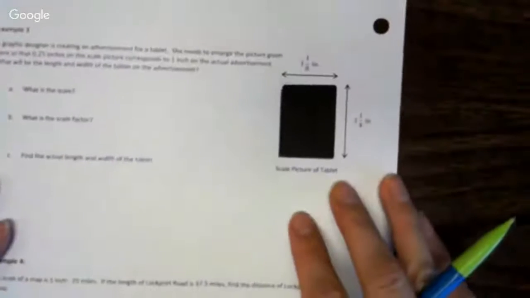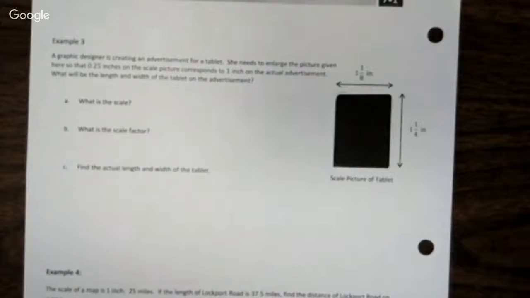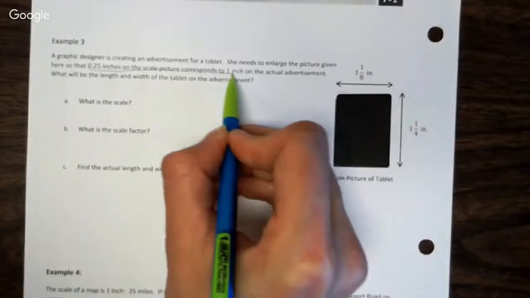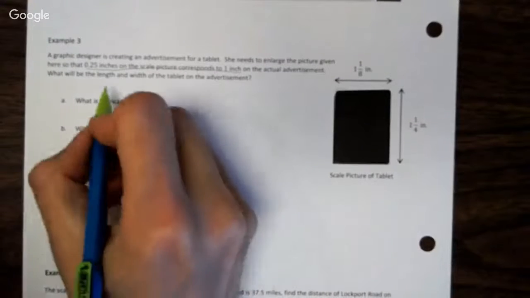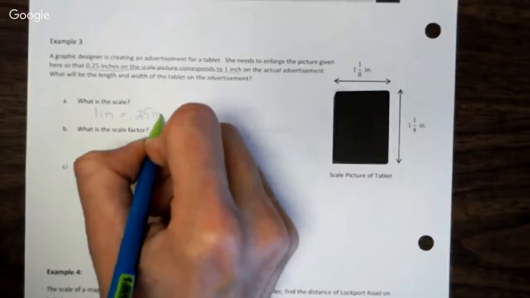All right, example number 3. A graphic designer is creating an advertisement for a tablet. She needs to enlarge the picture given here so that 0.25 inches on the scale picture corresponds to 1 inch on the actual advertisement. What is the length and width of this tablet on the advertisement? So scale, if you go back up and read, I believe it said right here. So the scale is going to be 1 inch equals 0.25 inches.